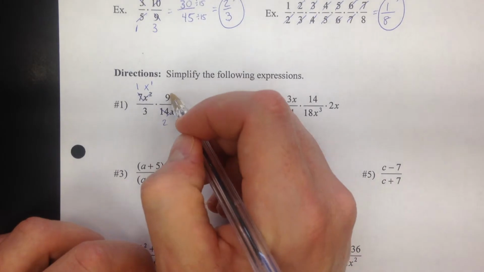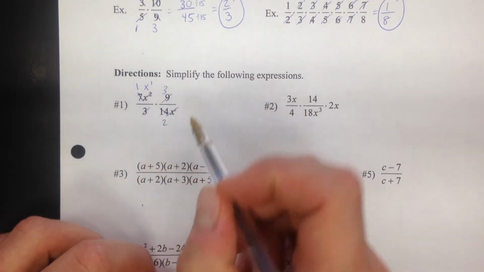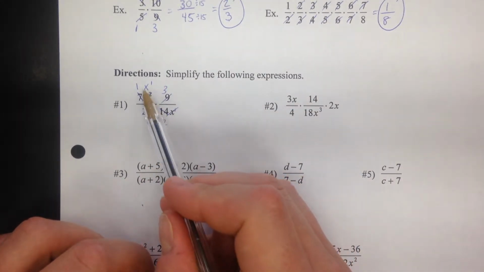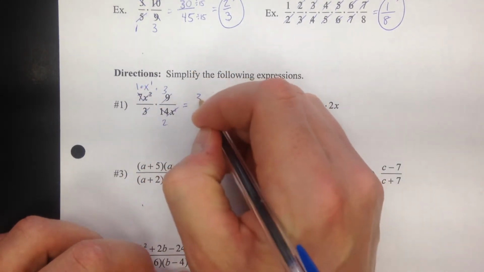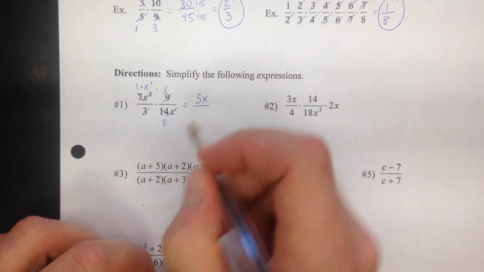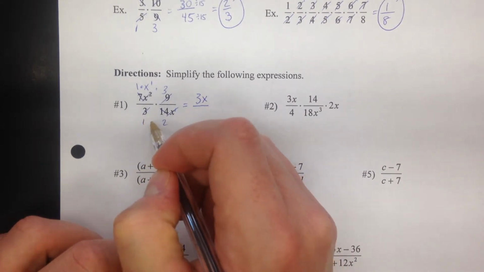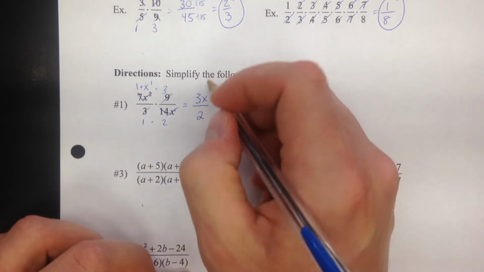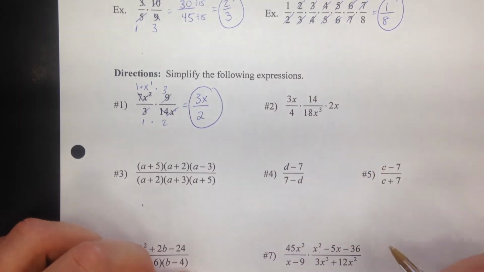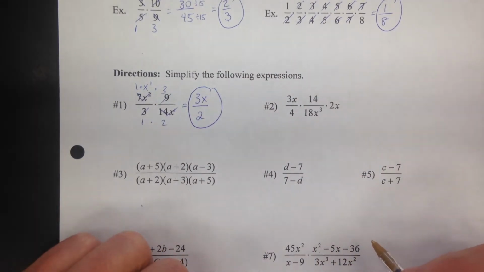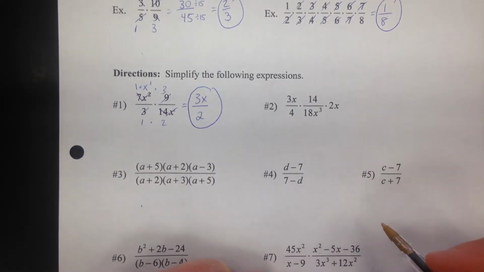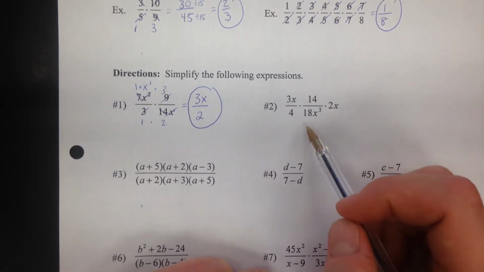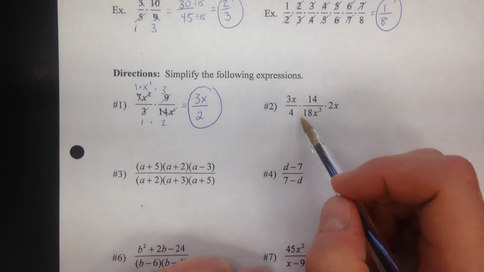9 divided by 3 is 3. So what we have here on top, 1 times x times 3. So that's 3x over, and in the bottom we just have 1 times 2, which is 2. That's the solution. That's as far as you can take it. So we're going to cancel common factors here.